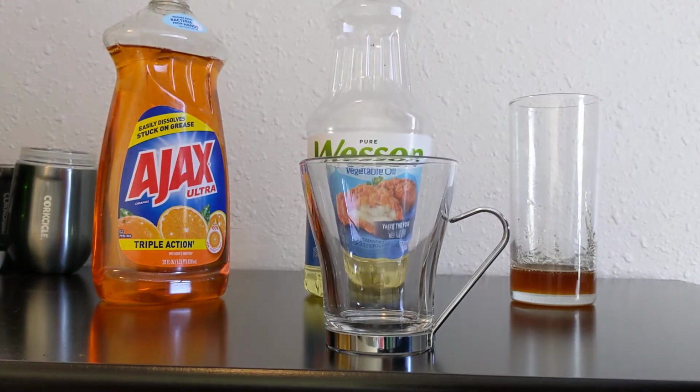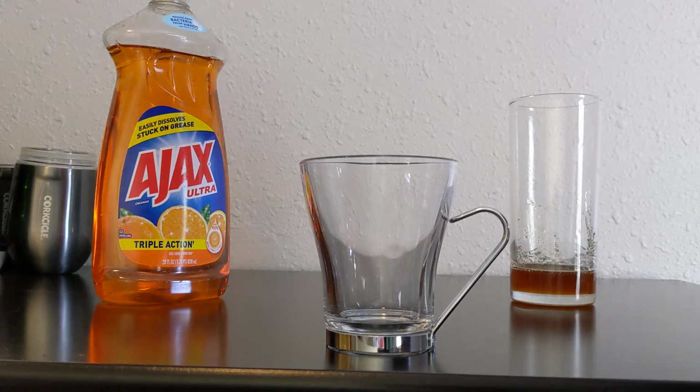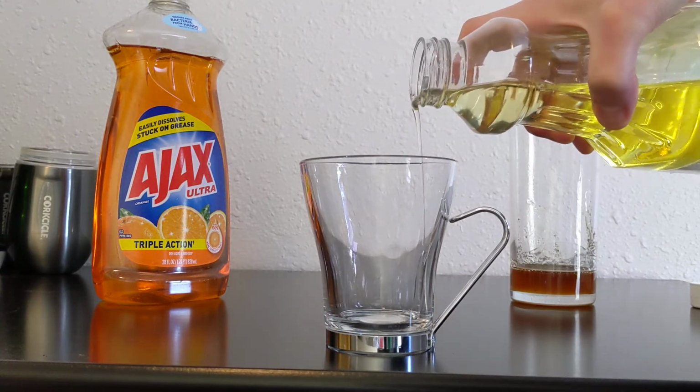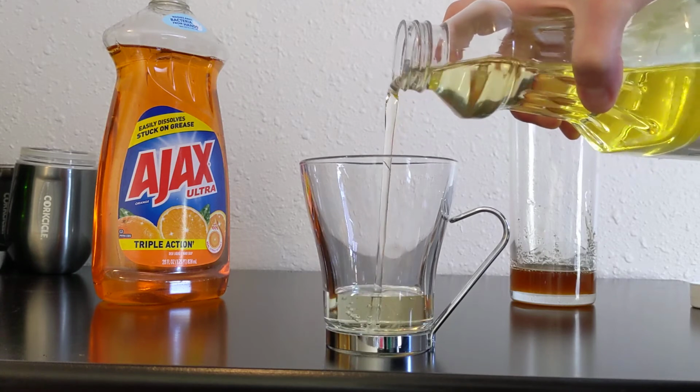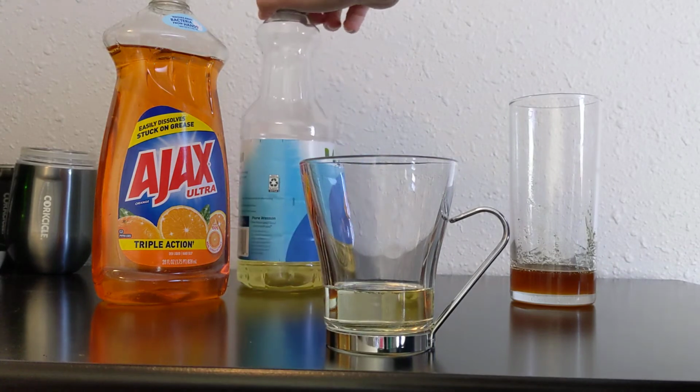In this case, just a glass. Let me go ahead and start by pouring vegetable oil. Get that in there. When you're making your own density column, by the way, try to pour things very slowly, especially if you're dealing with anything with water.